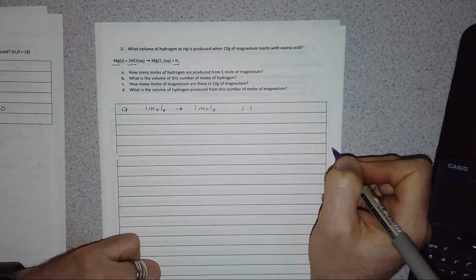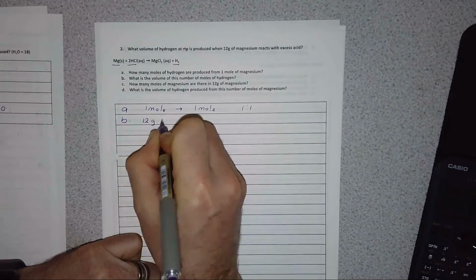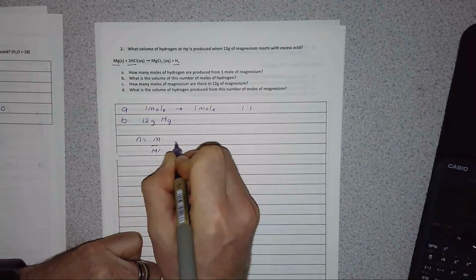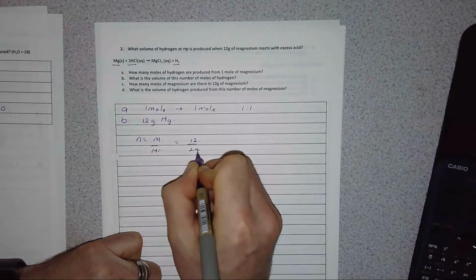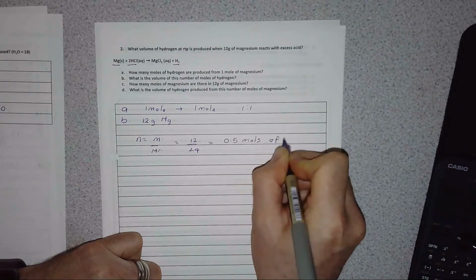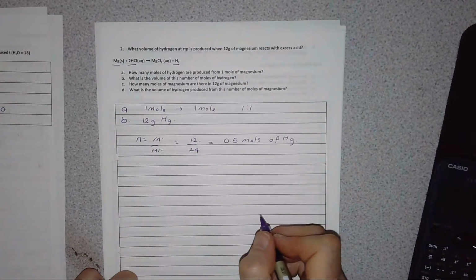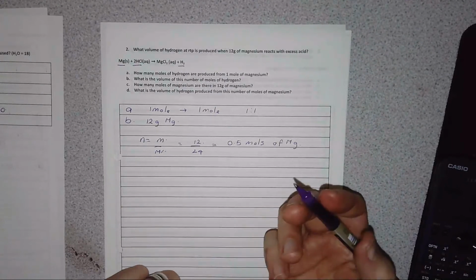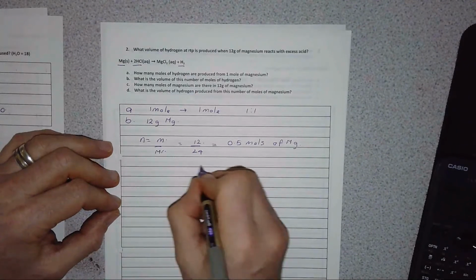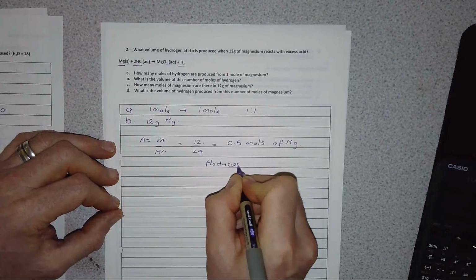Now we've been given that we have 12 grams of magnesium. So the number of moles is the mass over the MR. So we have 12 divided by 24, which gives us 0.5 moles of magnesium. As we said, it is a 1-to-1 ratio, which means if it's 1 mole, it'll make 1 mole. If it's 0.5, we'll get 0.5 moles. So in this instance, we will get half a mole of hydrogen gas.